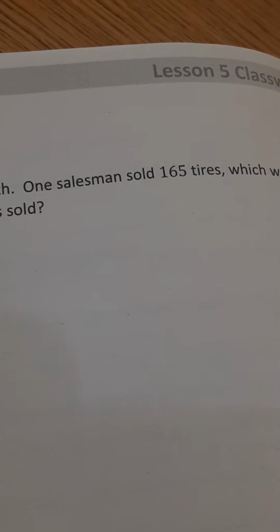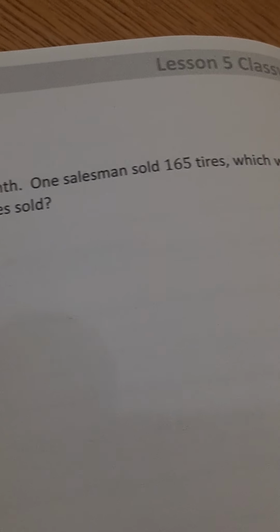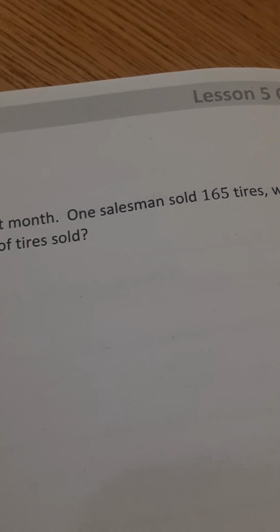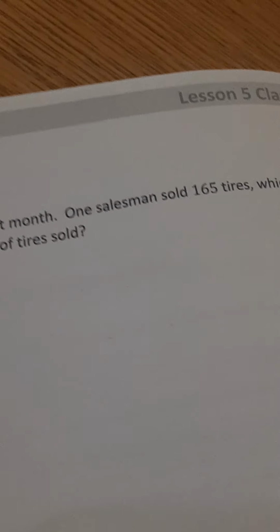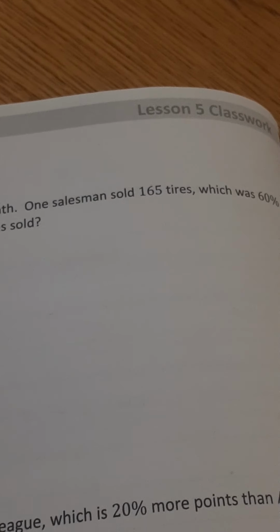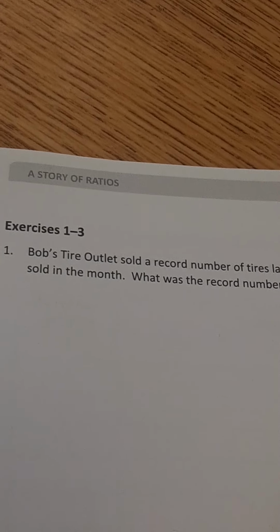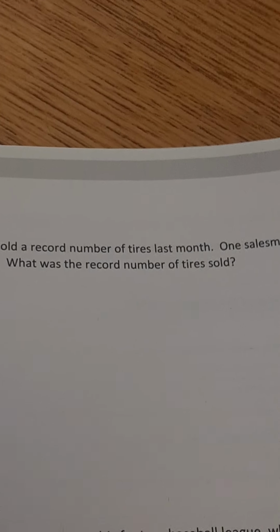Bob's Tire Outlet sold a record number of tires last month. Whoa, sweet. One salesman sold 165 tires. Now, a little confused on that. Usually when you buy tires, you don't buy an odd number, but just saying. One salesman sold 165 tires, which was 60% of the tires sold in a month. What was the record number of tires sold?